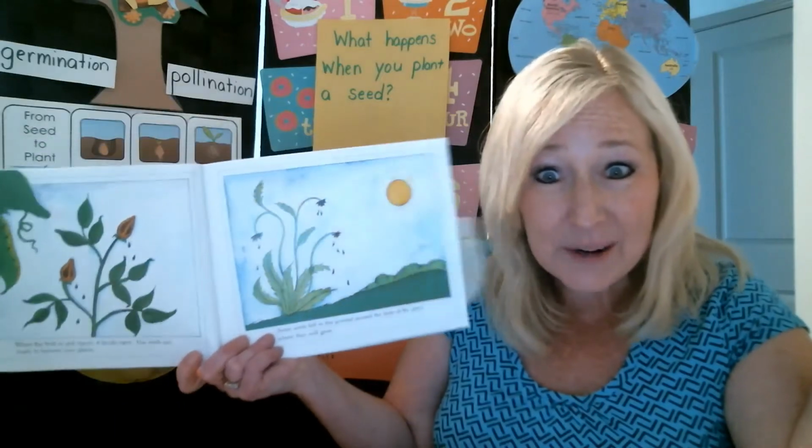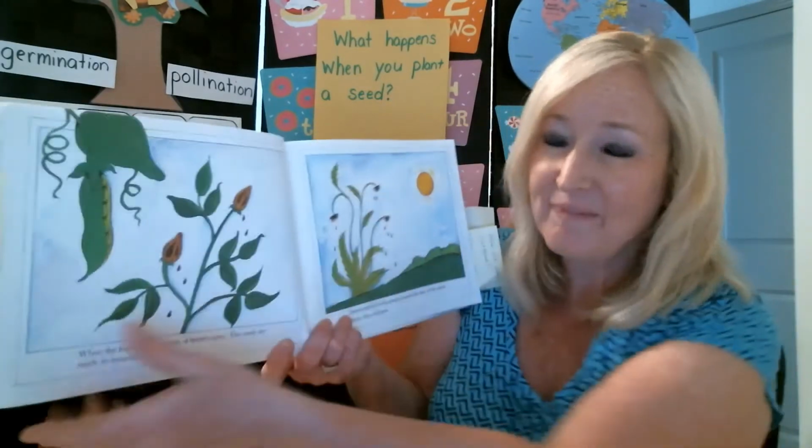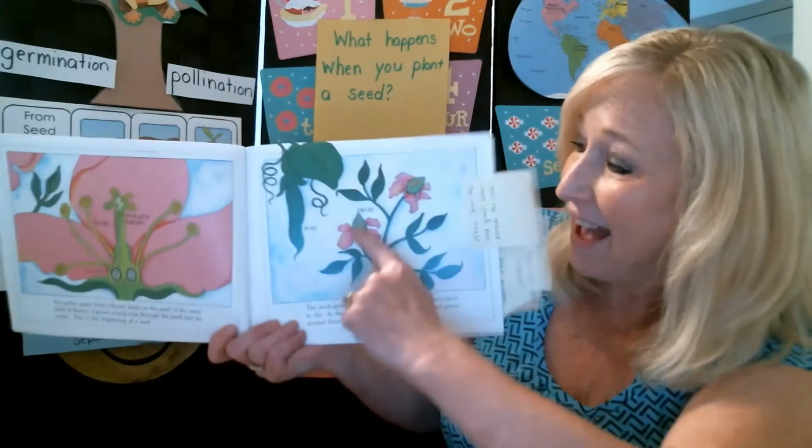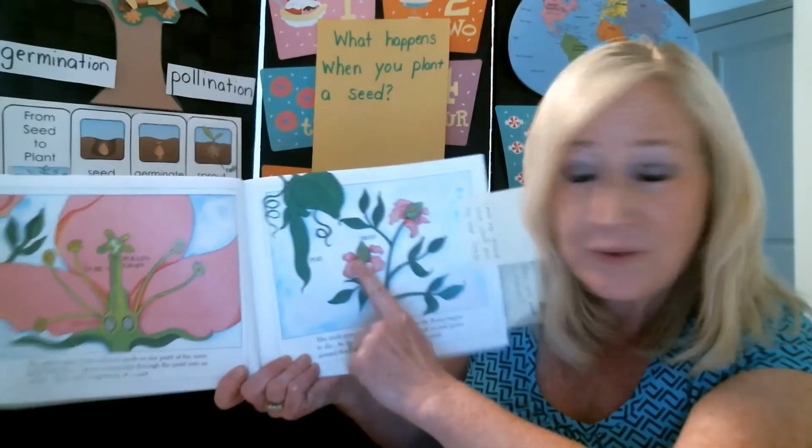So where are the seeds protected? Let's look back. Inside the pod or the fruit.